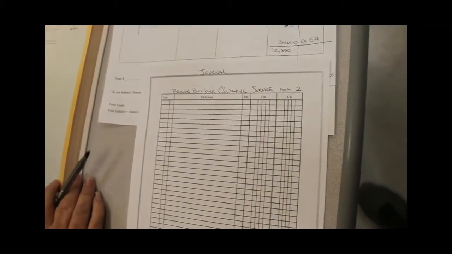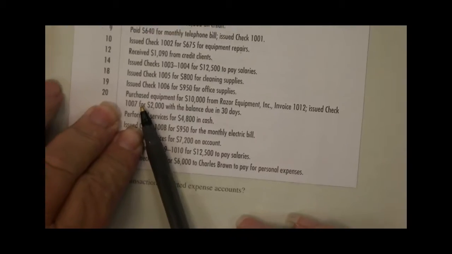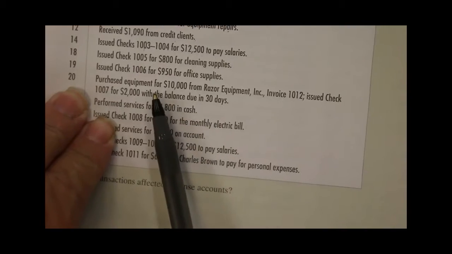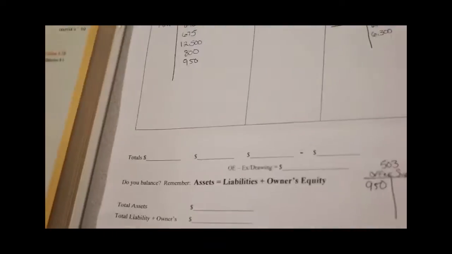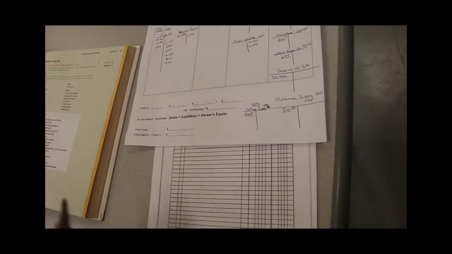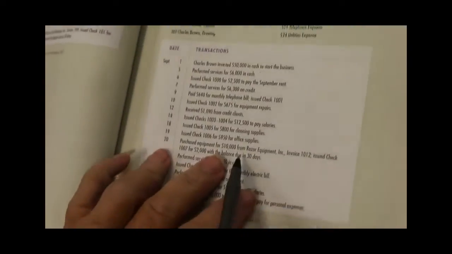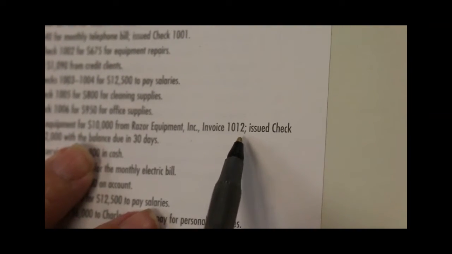All right. So the next transaction is the 20th. Okay, this is going to be one of those that we talked about yesterday, it's a compound transaction. So we purchased equipment for $10,000 from Razors Equipment Incorporated, invoice 1012.